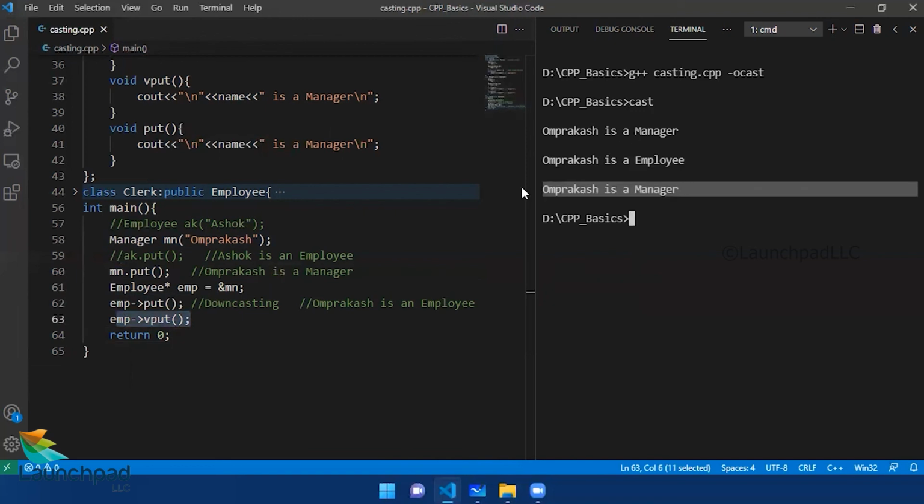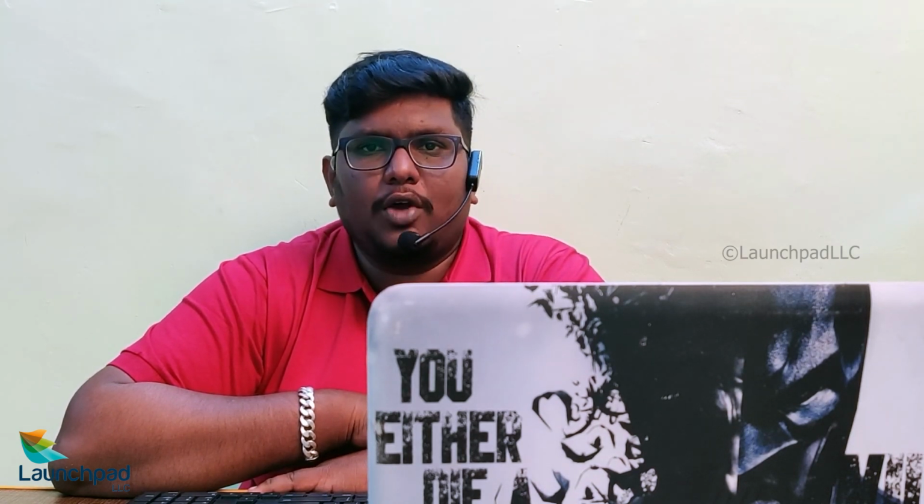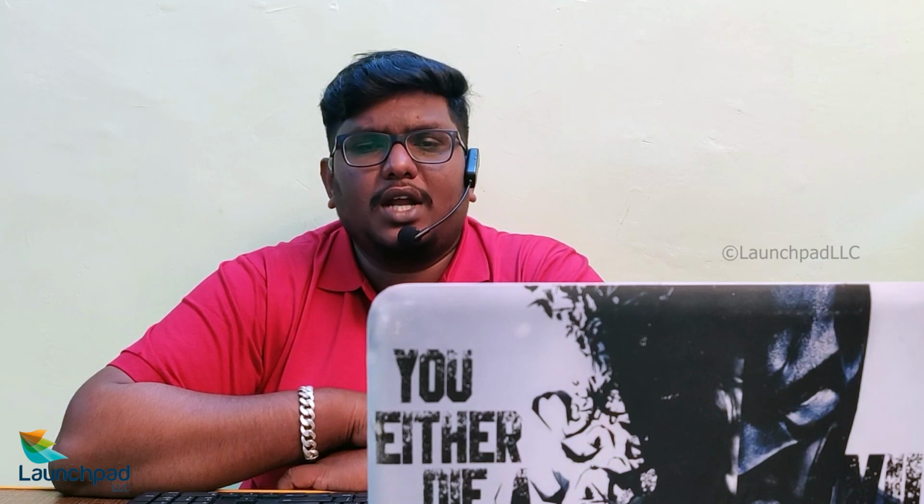That is, Om Prakash becomes the manager because when I declared it, I made the object MN a manager class object, and it is fixed. You cannot create objects for your abstract class which contains a pure virtual function. Any class which contains a pure virtual function is basically an abstract class, and creating objects for the abstract class is not possible in C++ programming.